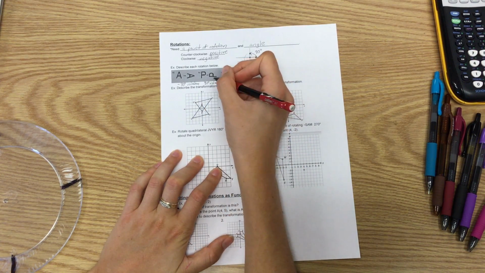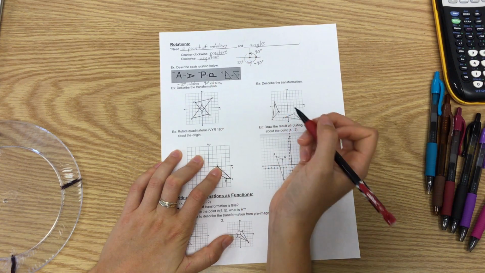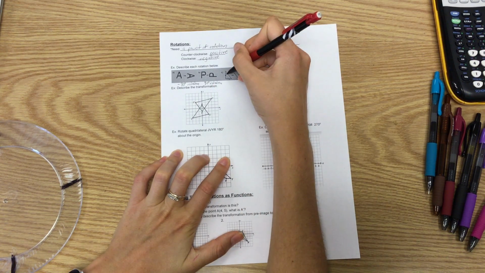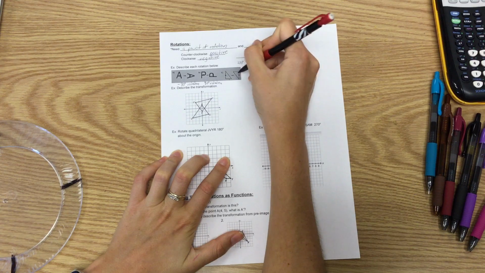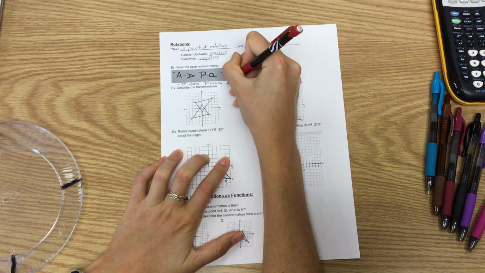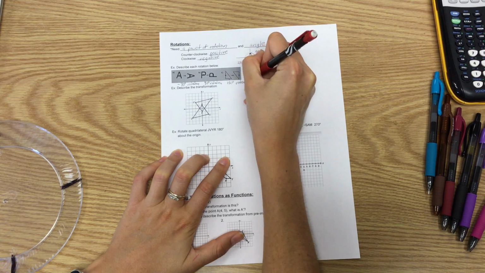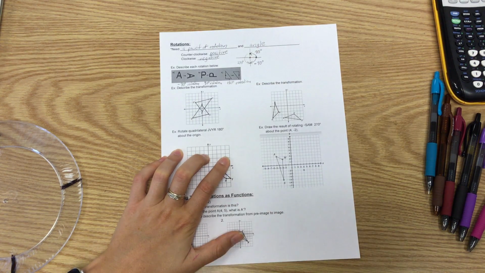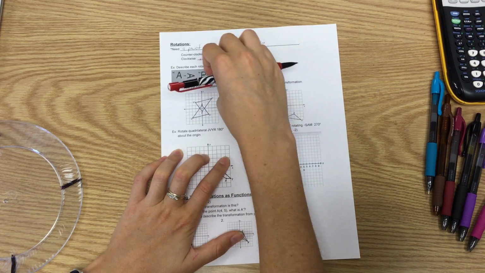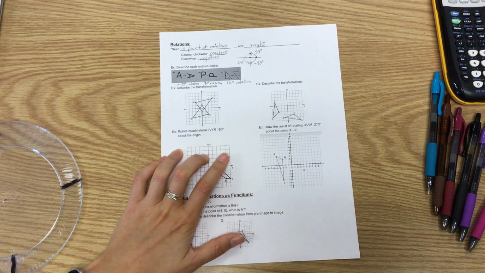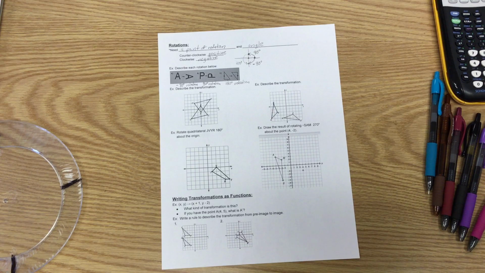Or you could say a negative 270 degree rotation, if you really feel like it. This one rotated all the way around till it was upside down, so that one is a 180 degree rotation. I could have put negative 180 degrees, but that's actually just the same thing. If you go clockwise or counterclockwise, you're going to get the same thing if you go 180.